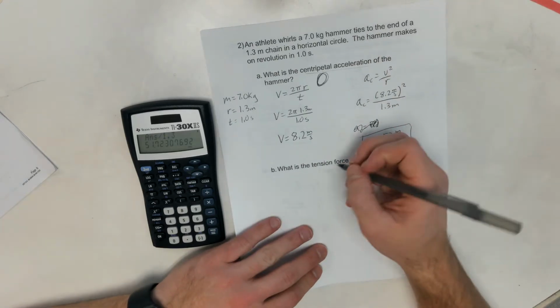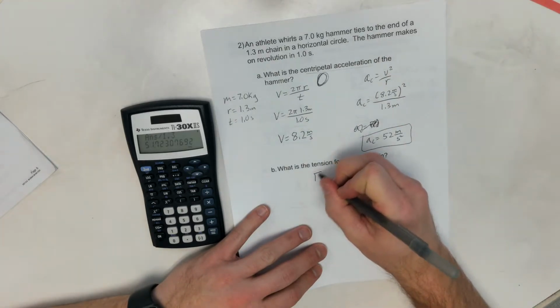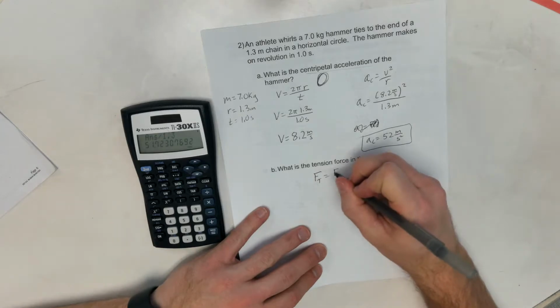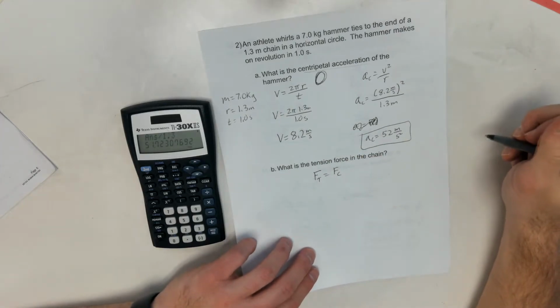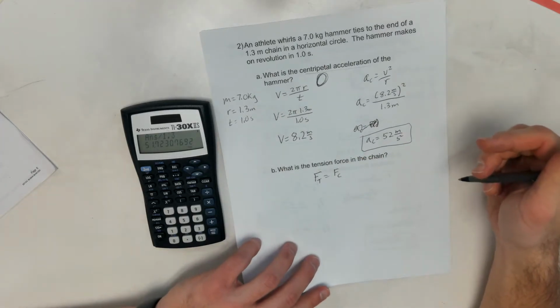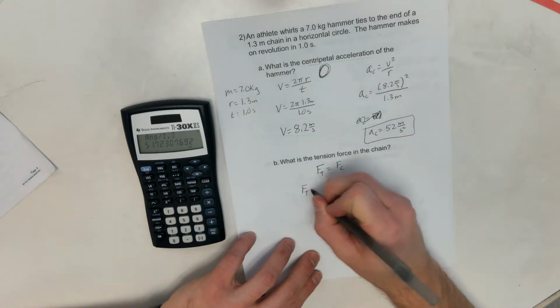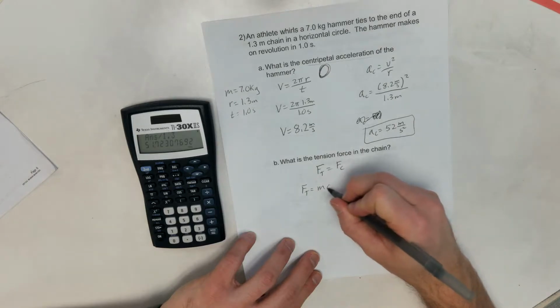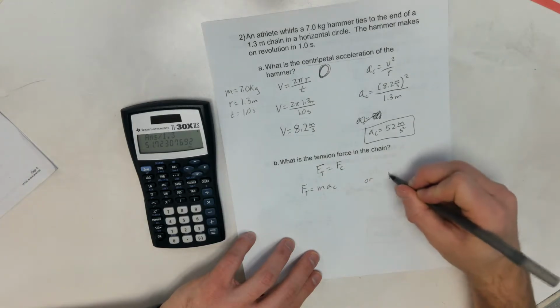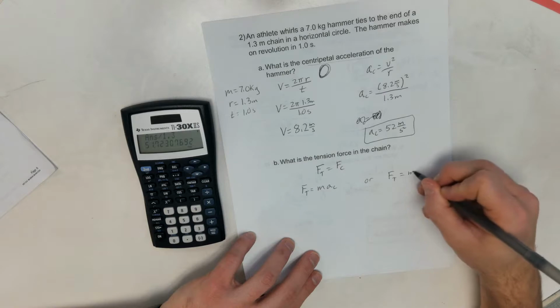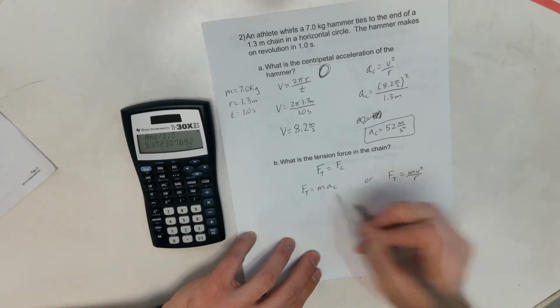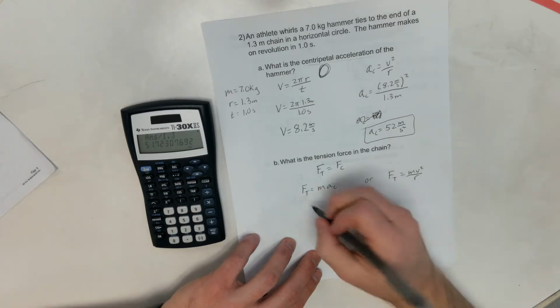And now they're saying find the tension. Well, my force of tension is going to be equal to my force of centripetal, because my tension is what's pulling the hammer, causing it to go in a circle. So Ft is going to be equal to m times ac, or you could do Ft is equal to mv squared over r. Either way, I like this one because it's just less to write.